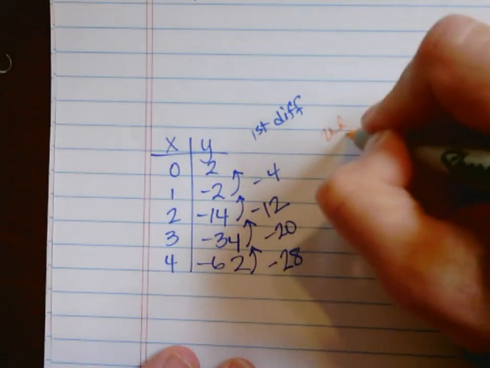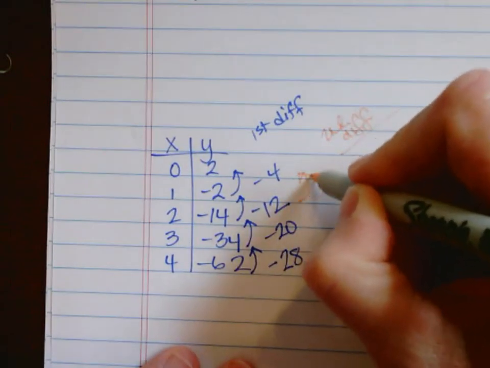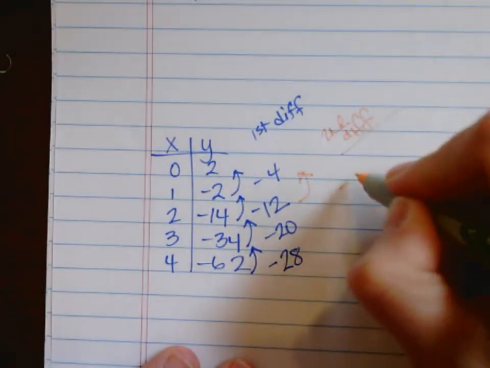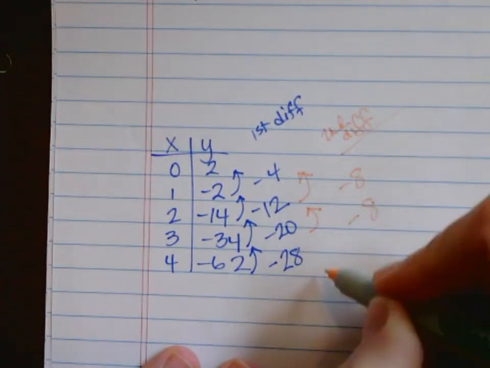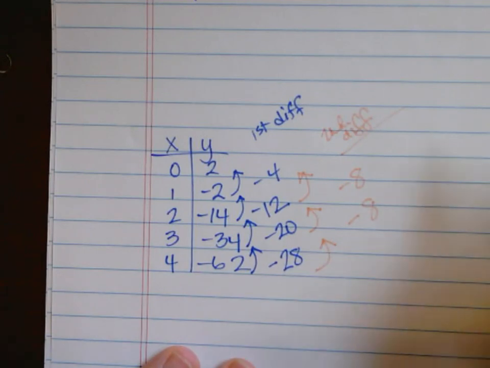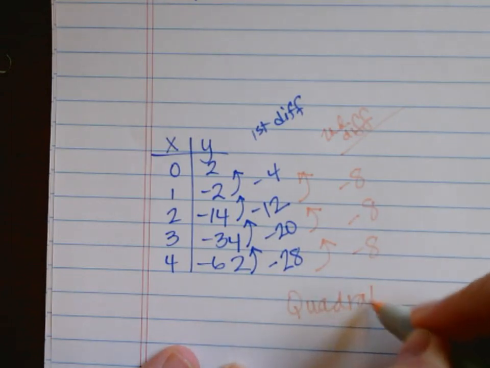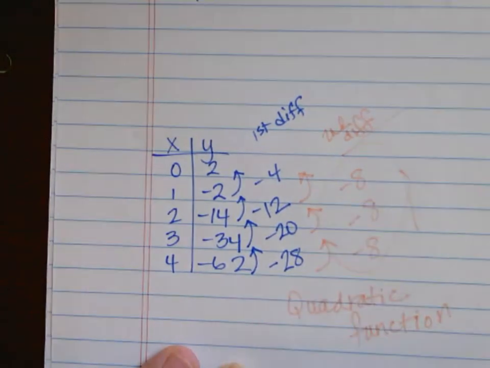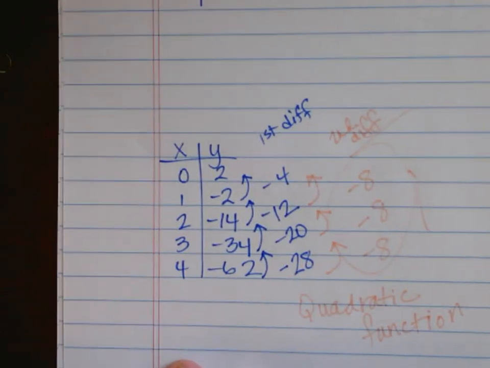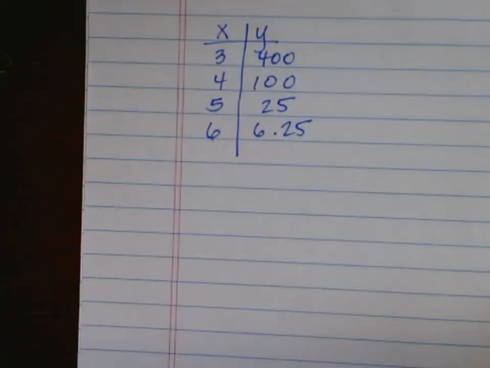But now let's look at the difference between the first differences. -12 minus -4 is -8. -20 minus -12, -8. -28 minus -20 is -8. So this also can be modeled with a quadratic function. So when the second differences are constant, we can model the data with a quadratic function. Okay, I have another example.